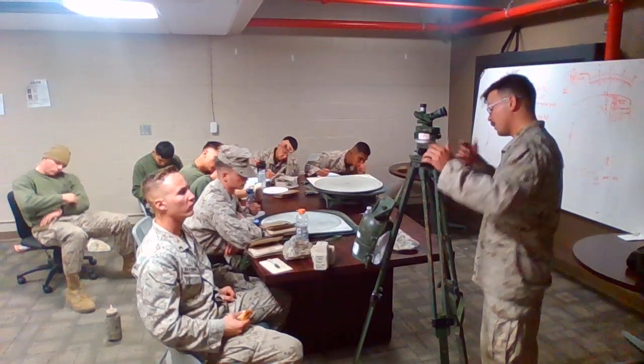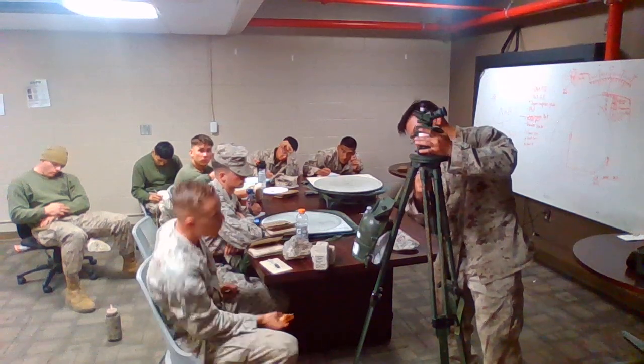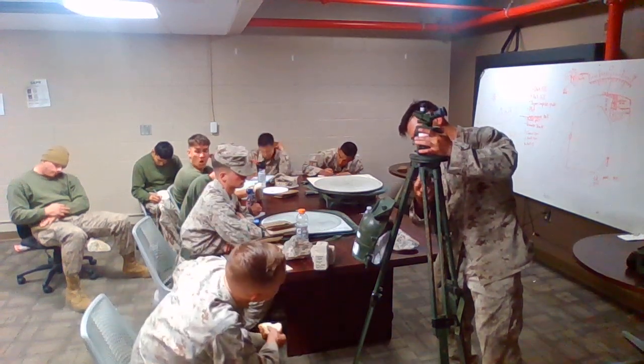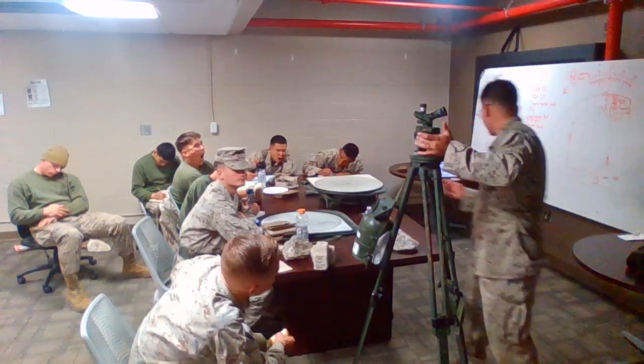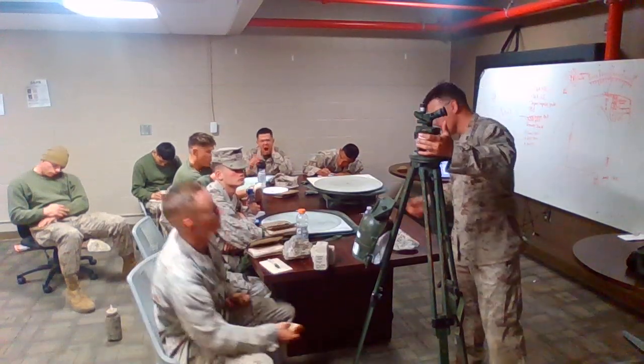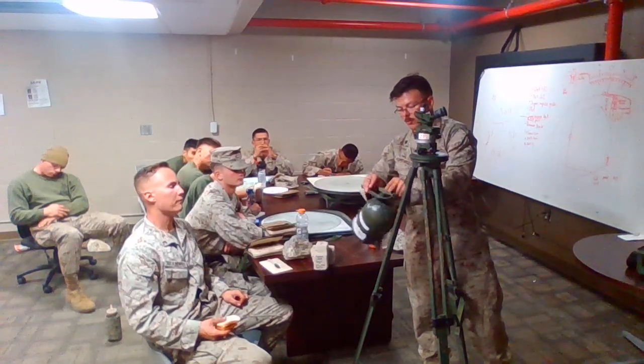Underneath the aiming circle is a locking hand screw. It doesn't have a name. But I'm going to cover up the aiming circle real quick so I can take it off.